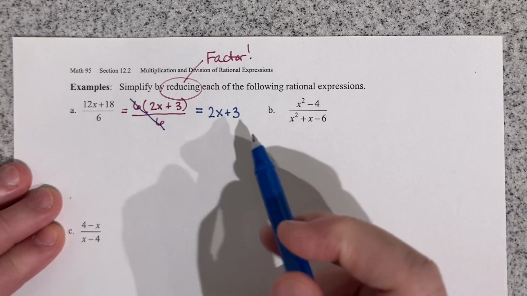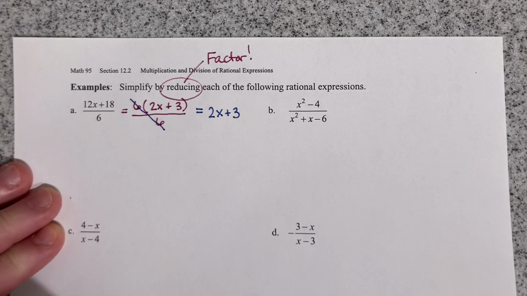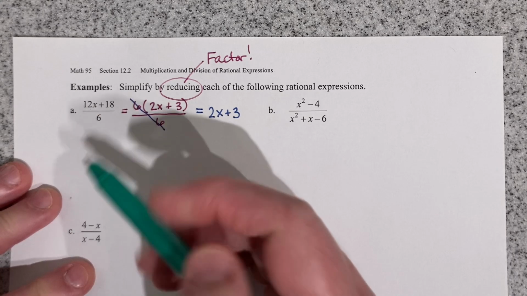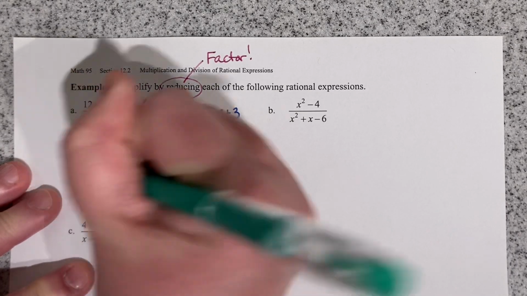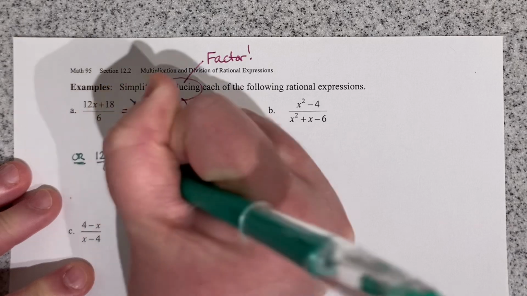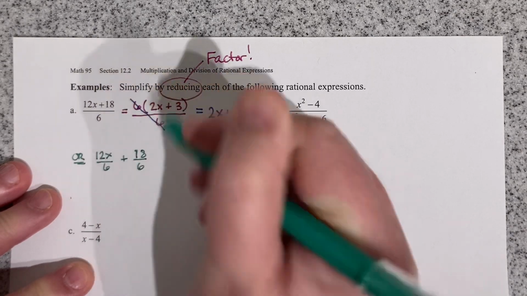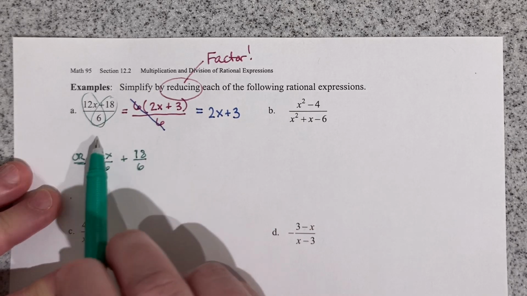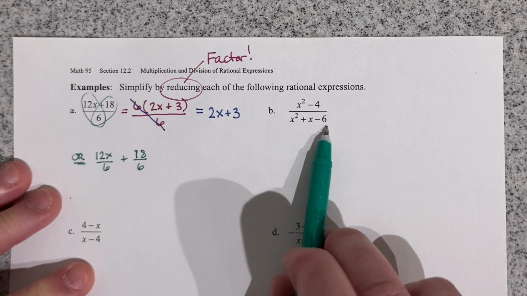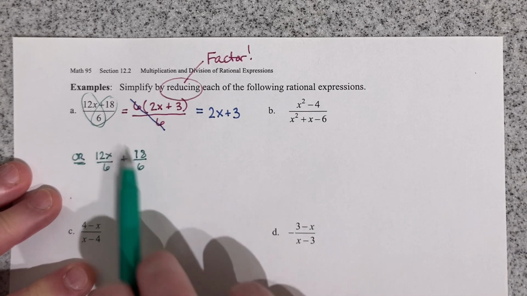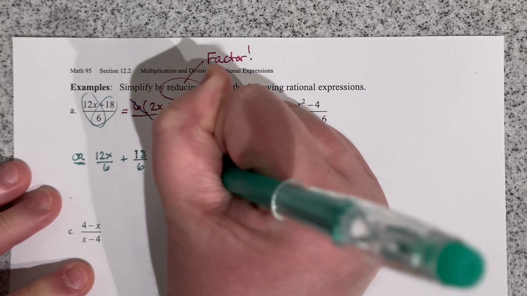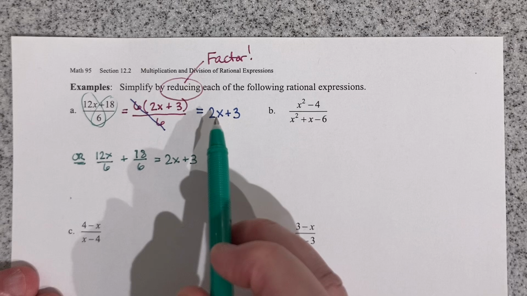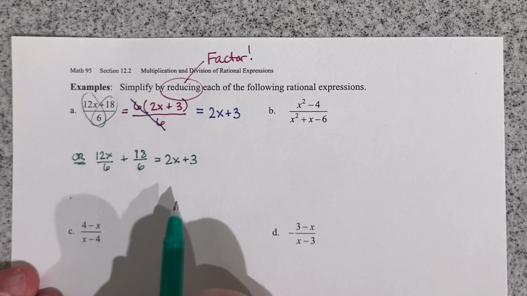Now, some of you may have seen that you can just divide by 6 as long as you do it to both. There is a secondary way to do it, where it'd be 12x divided by 6 plus 18 divided by 6. It's like the 6 goes to both pieces. That only works though when there's a single number in the bottom. Like this, there's no way, we can't do that. But in this one, it does work, and you still get 2x plus 3. So I wanted to put that out there, that is a valid way to do this problem as well. So there's two different ways when there's a single number in the bottom.